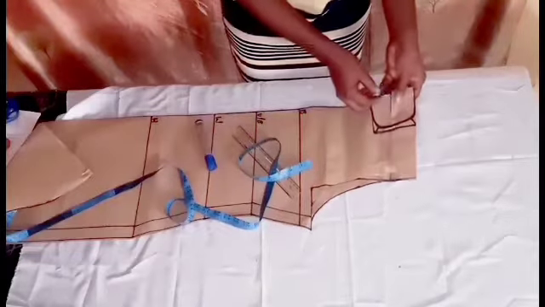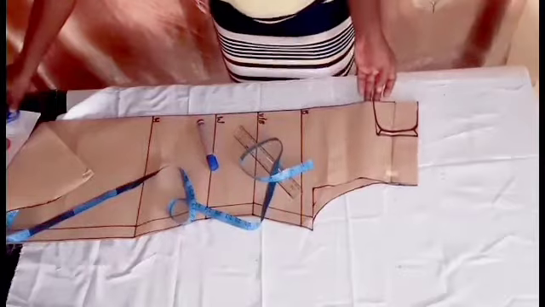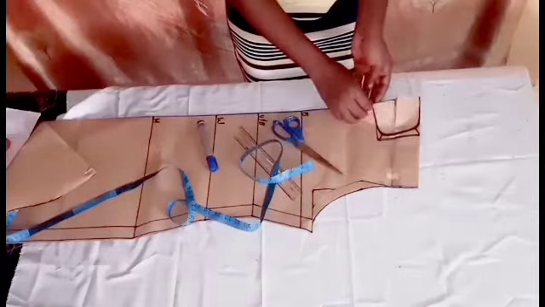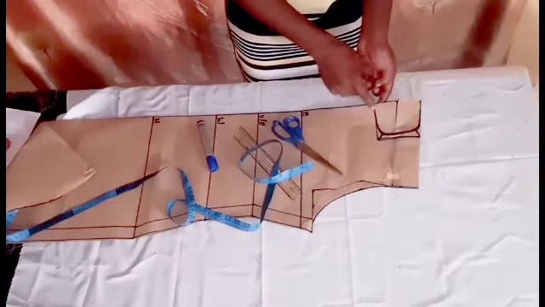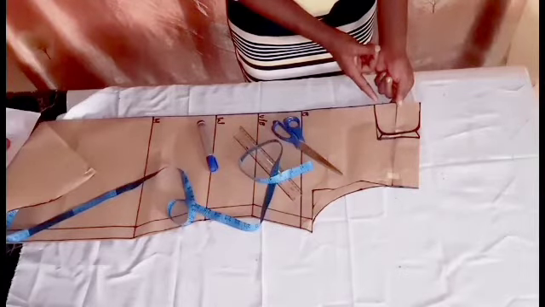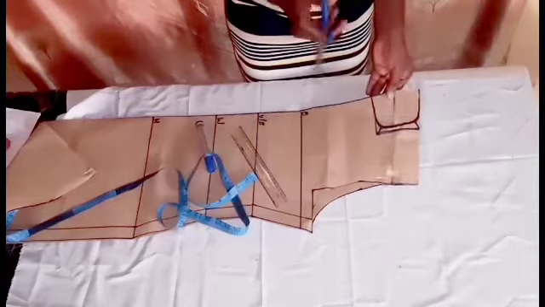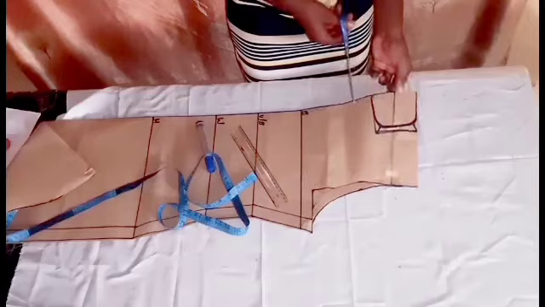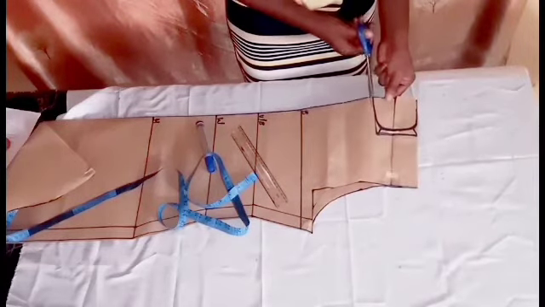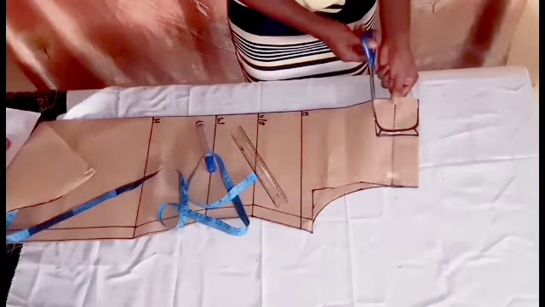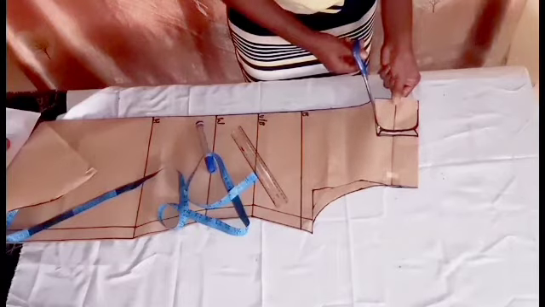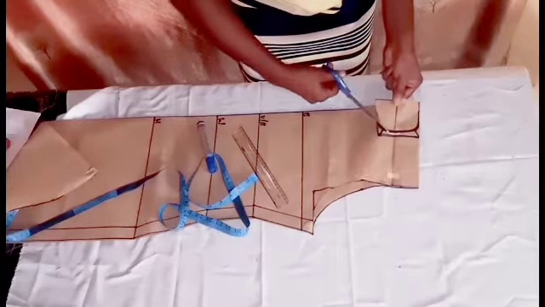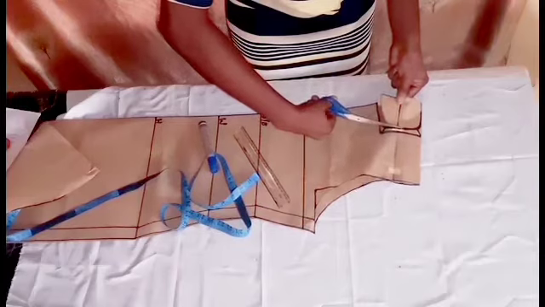Now we would cut. So before you cut, please bear in mind that you would raise the front before cutting. Don't make a mistake of placing your scissors and cutting both the back and front. You raise the front and you start cutting from the front. Okay, you just start cutting from the front like this until you get to this point.